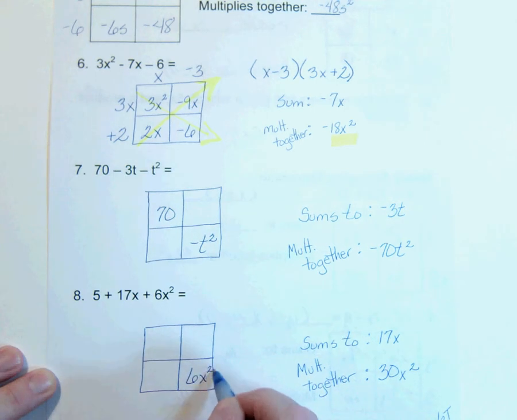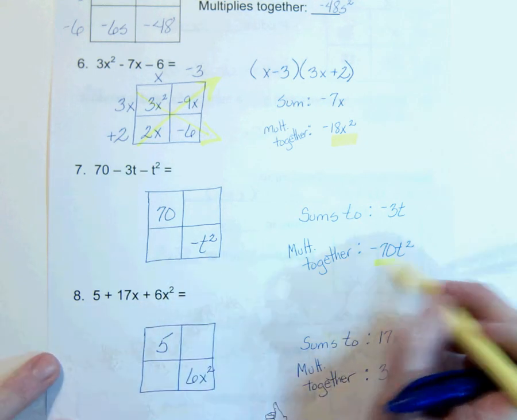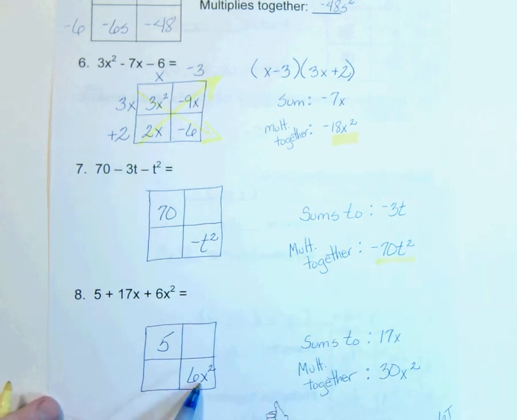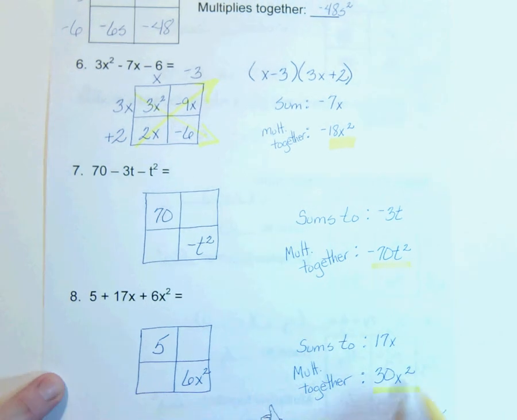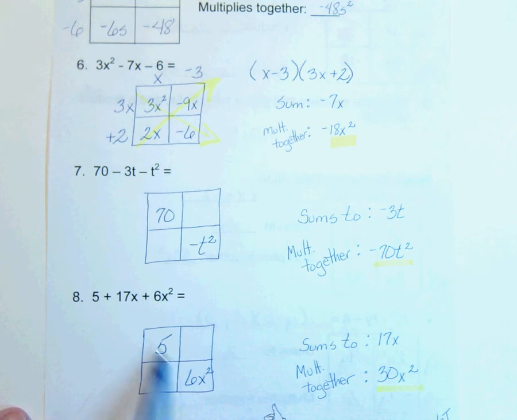6x squared goes here, 5 goes here. You multiply them together to get this. You multiply that together, you're going to get that. But the sum, you add these two numbers. Oh, I'm sorry, it's these two numbers that are going to give me that. But multiplying them together would give you 30. So let's go back to this one.